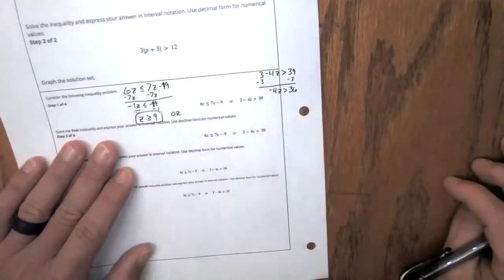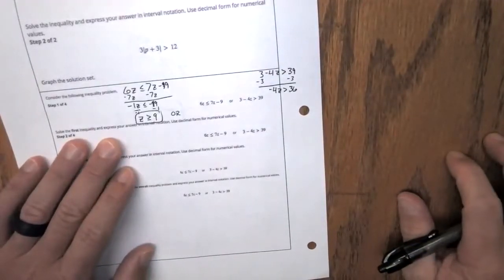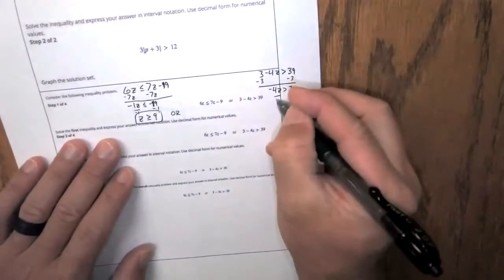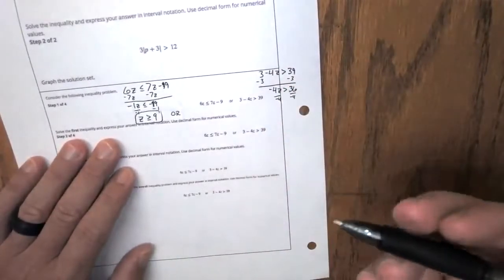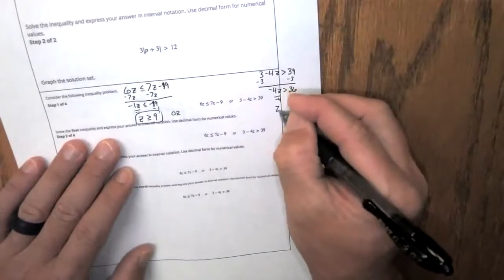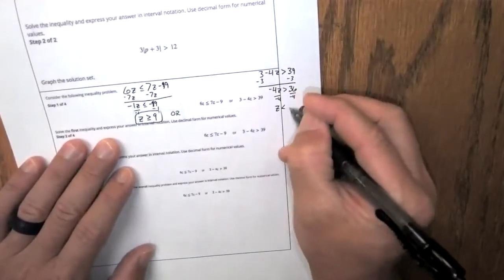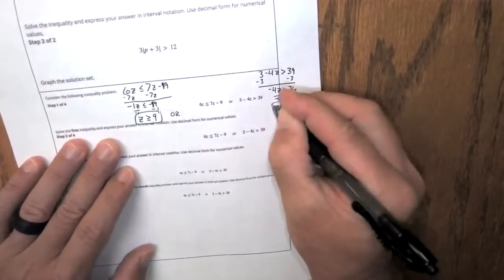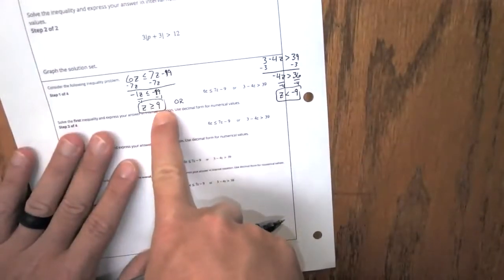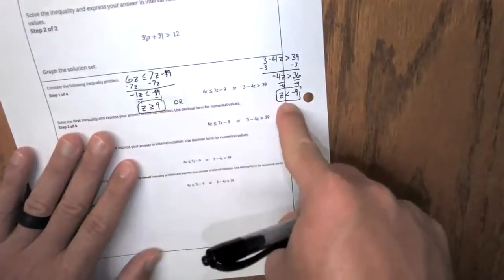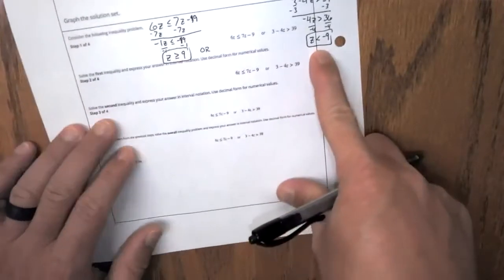Now what? Divide by -4. What do I need to do with the sign? Flip it. Z is less than -9. So z is either greater than or equal to 9, or z is less than -9.